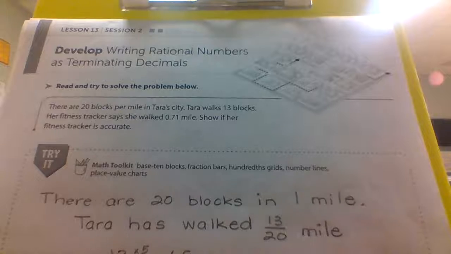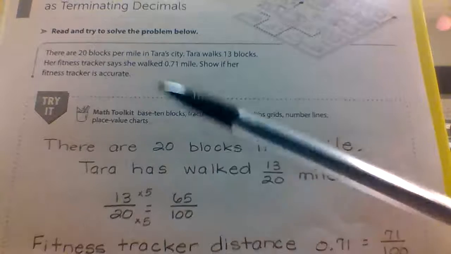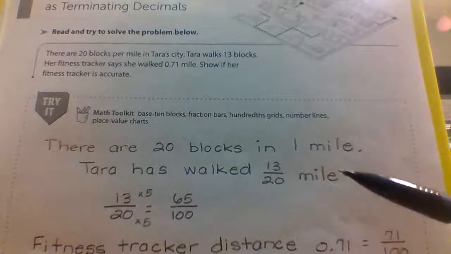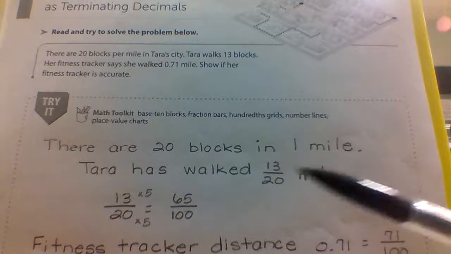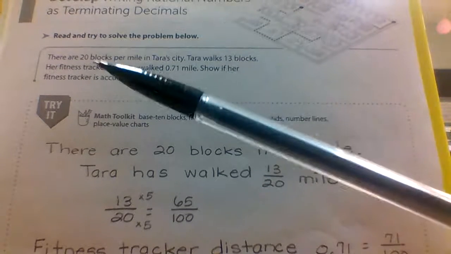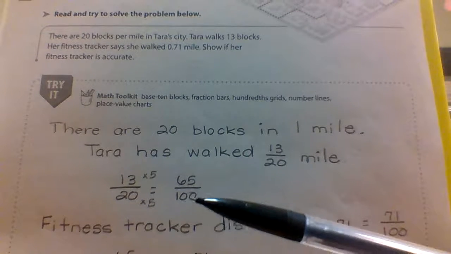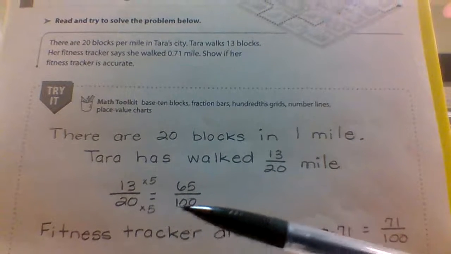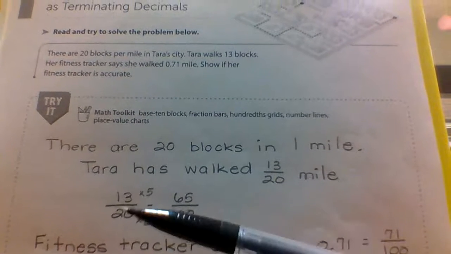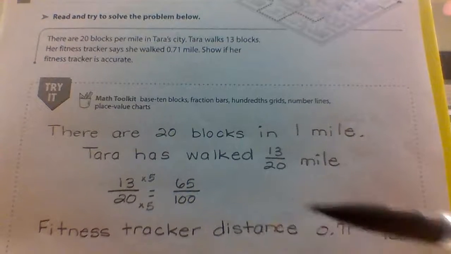Okay, we'll go ahead and work this in together. Back up here in the word problem, it says 20 blocks per mile. So I wrote this out. There are 20 blocks in 1 mile. Good information. Then she has walked the 13 out of 20. In order to get it over 100, you can say 20 times 5 is 100, and then 13 times 5 is 65. Or you can also say 13 divided by 20, and you'll get the same answer.